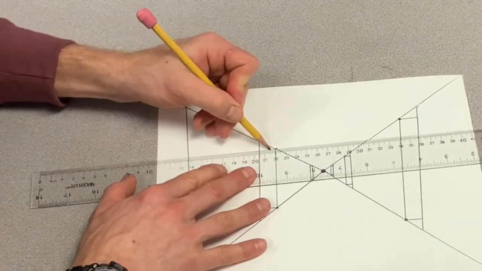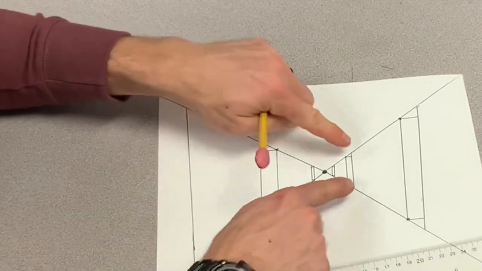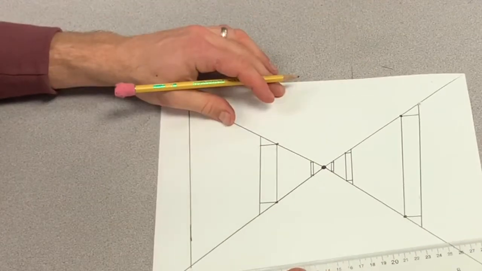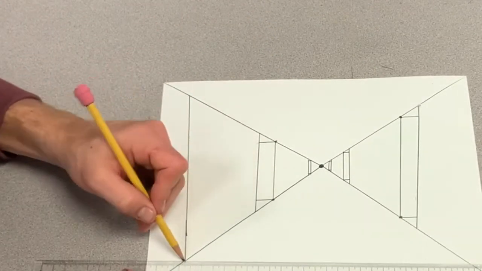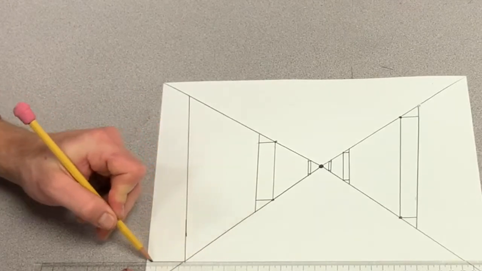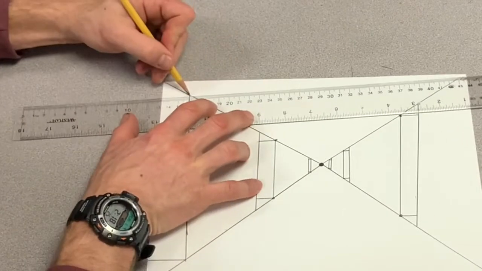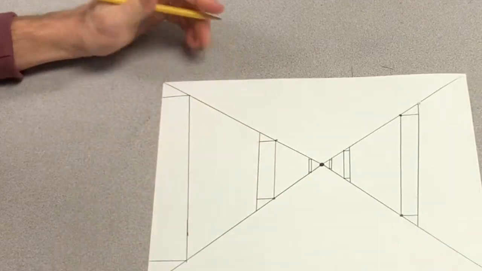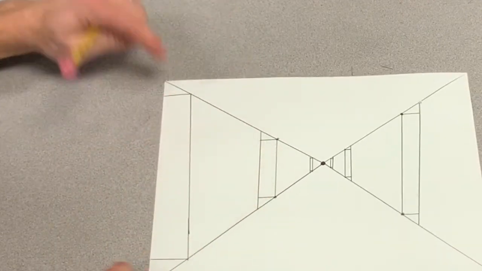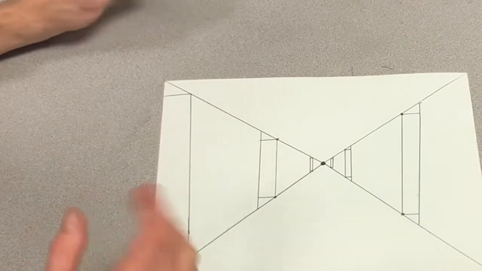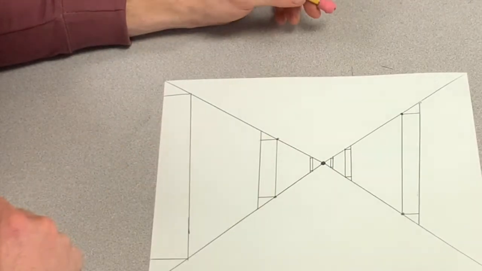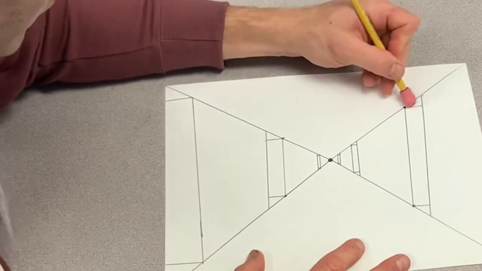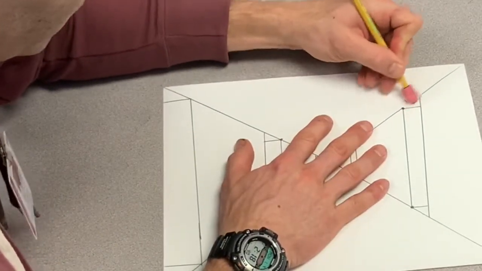Notice that I'm creating these little triangles. That's going to be useful later. Now on this one up front here, I'm going to do the same thing. I'm going to draw a line horizontally to create this little triangle here. Okay, you're almost done. My next step to drawing buildings in one-point perspective is to erase the top edge of that triangle.